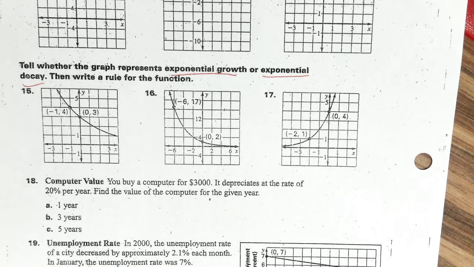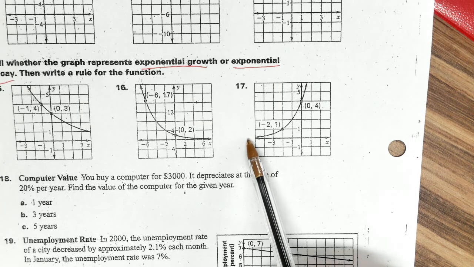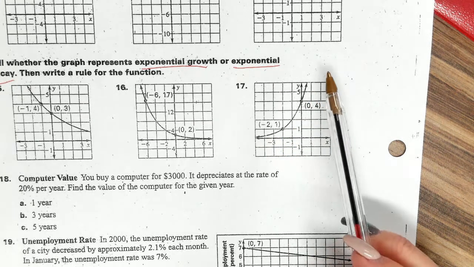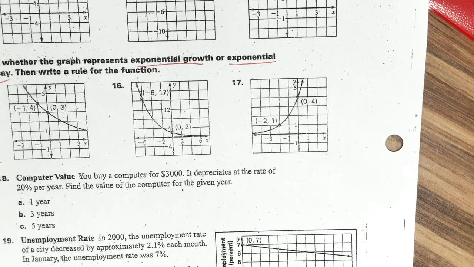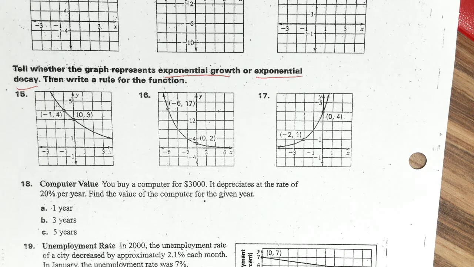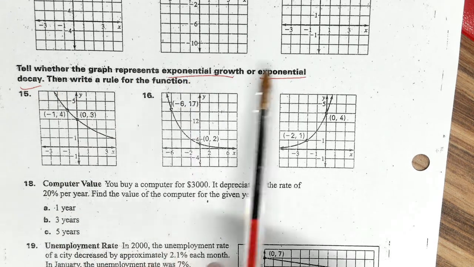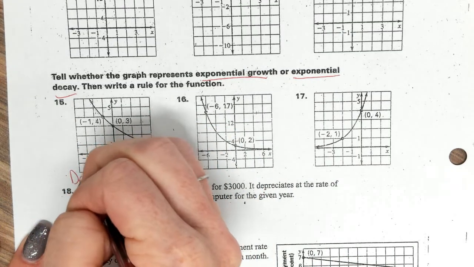That's exponential decay. But look at 17. On the left, I'm starting at nothing, and then I'm rapidly increasing. That's exponential growth. It doesn't just say that, though. It says, tell whether the graph is showing growth or decay. So number 15, you're going to write decay.